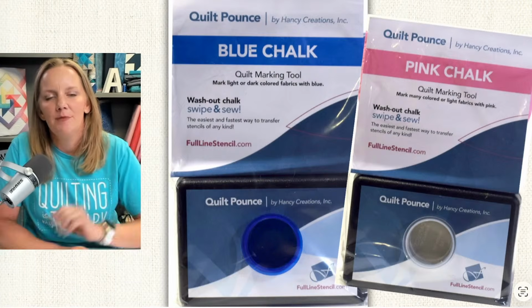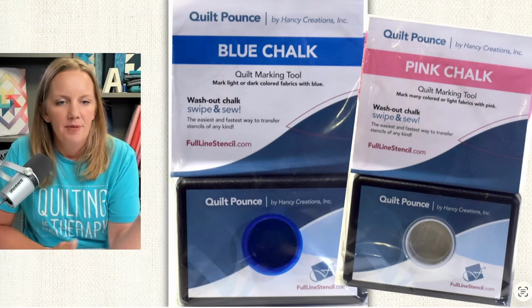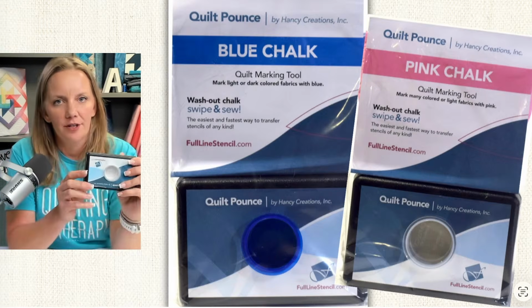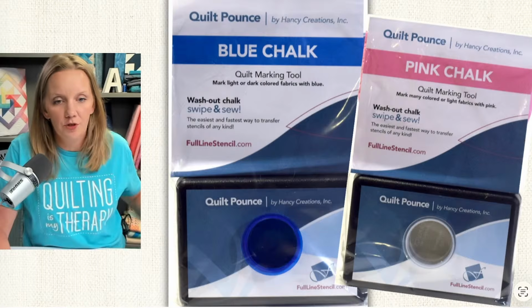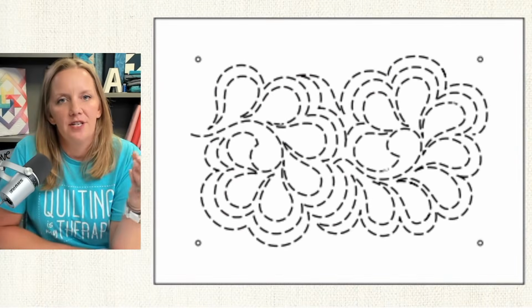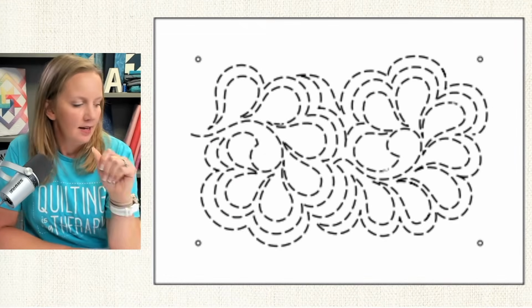Now, pounce comes in several different colors. I use the plain white most all the time, but if you wanted blue, if you're using white fabrics, these things last forever. So you don't need a whole lot of that to work, especially the way that I'm using it. So again, this is going to be for stencils, where I'm wanting to quickly mark out the designs.